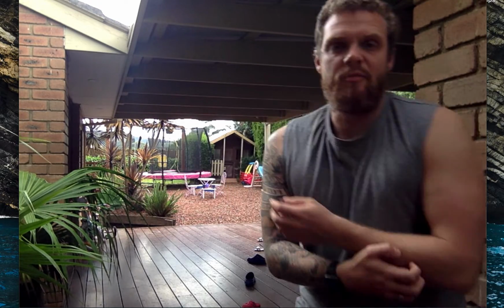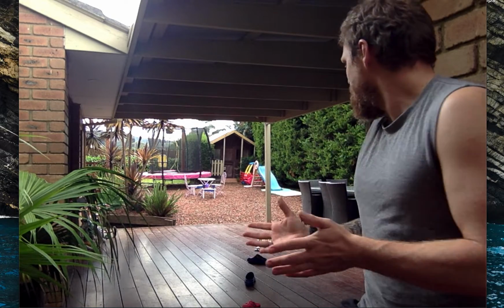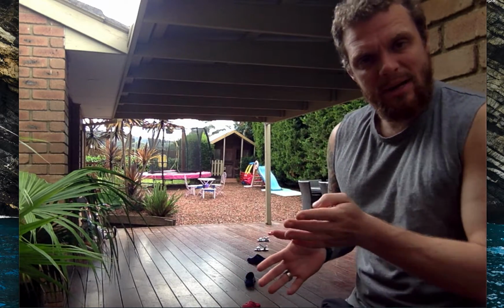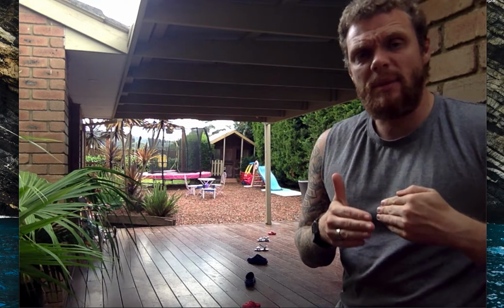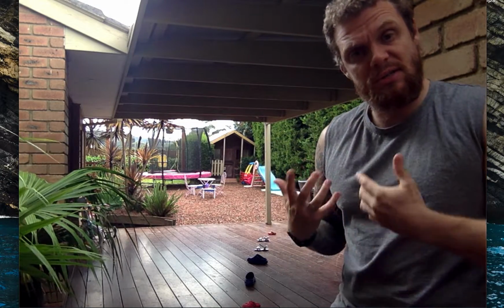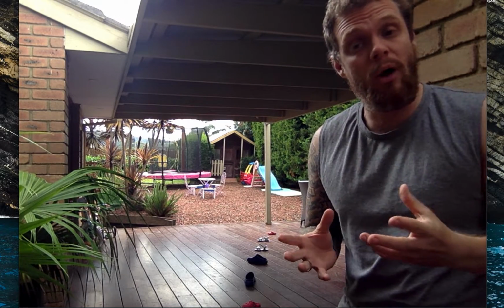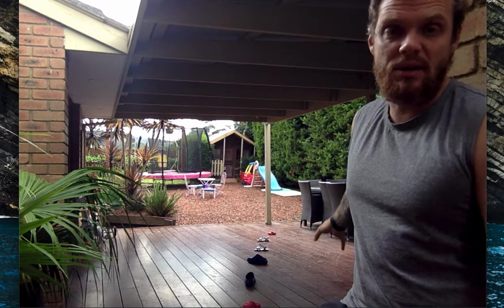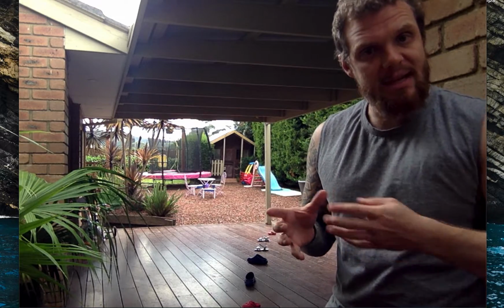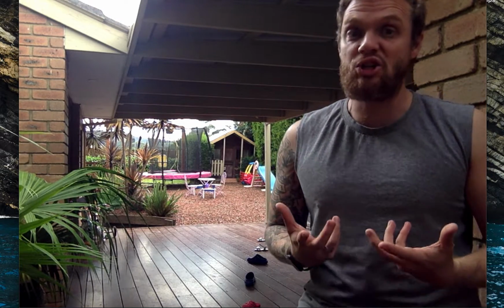And as you can see, I've placed these shoes probably about half a metre apart to allow me to weave in and out of them. I don't want to be stepping over the shoes for this activity. I actually want to run as if this was a pole, and you know what? You could even grab some chairs, like you can see the ones behind me, and place them and run in and out of those as if it was an agility pole.